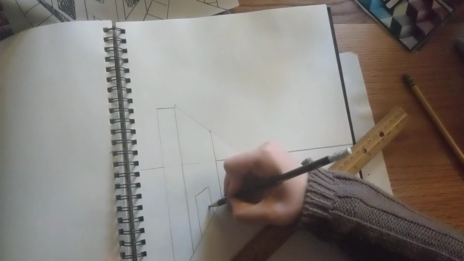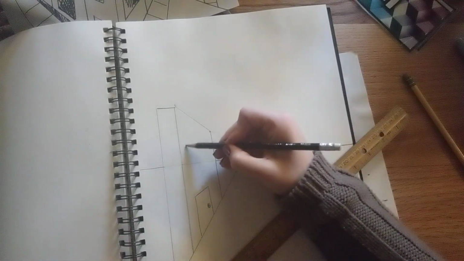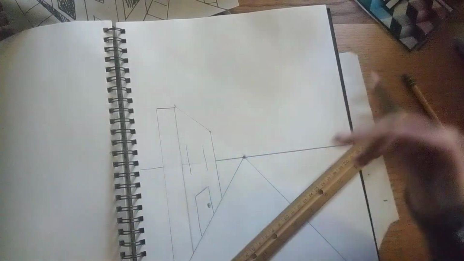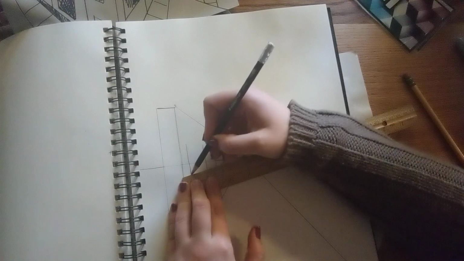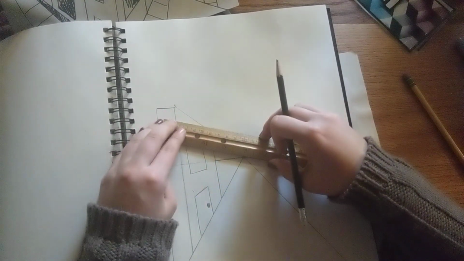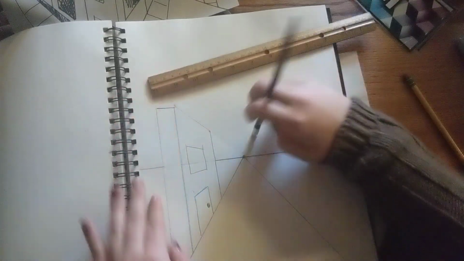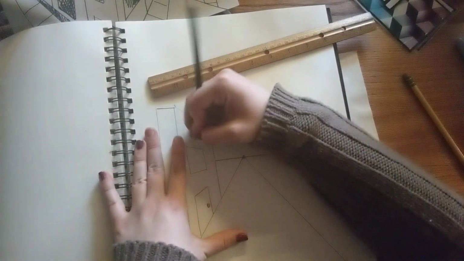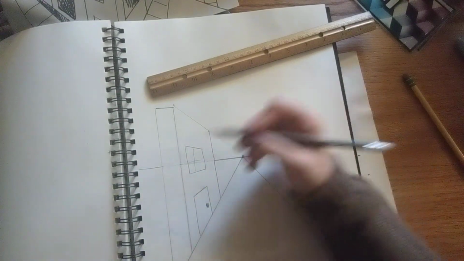Okay, maybe you want to draw a doorknob, something like that. Same thing if you were to draw a window. The sides are straight up and down, but then you need to make sure those bottom and top lines line up with your vanishing point. And then you can erase any little extra lines. Check it out. Something like that.